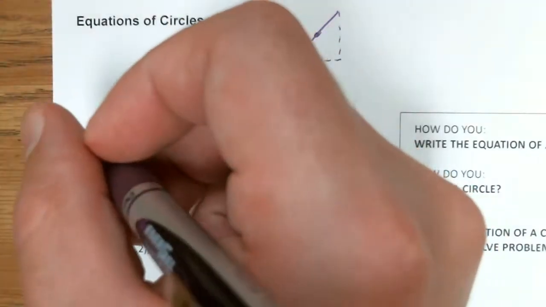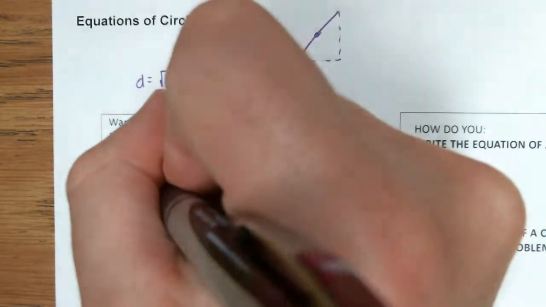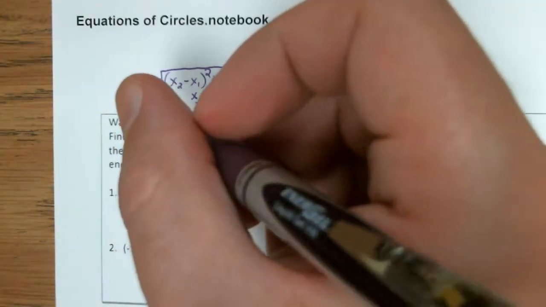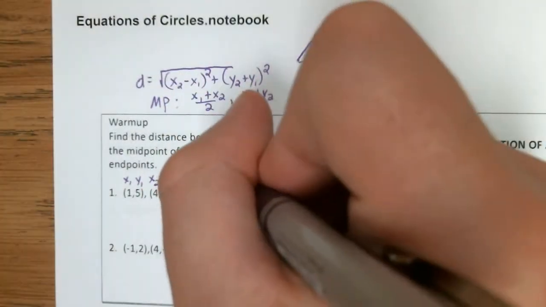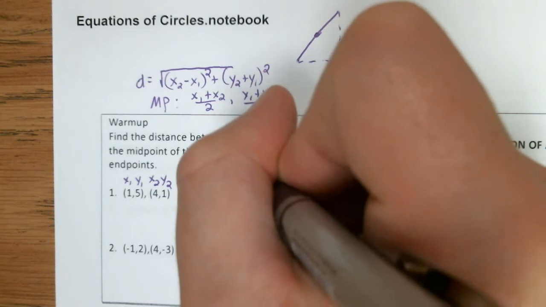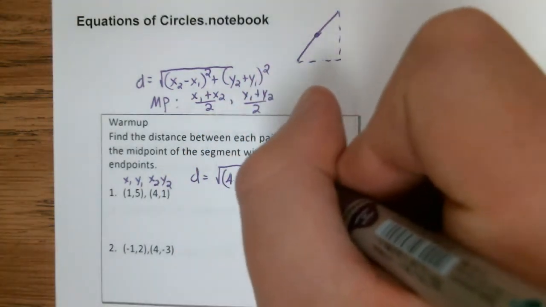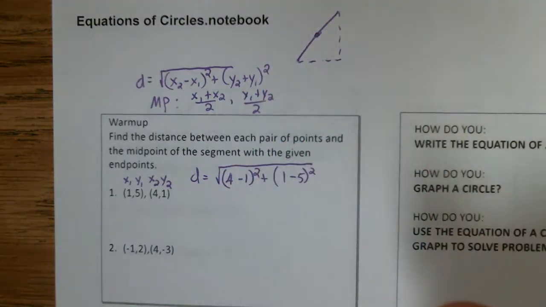Okay, so for this first one, I will let these be my 1s. Typically, I just let whatever coordinate point comes first be the 1s, and then the other one be my 2s, but it doesn't matter. Alright, and so we plug this into our equation, so we have distance is equal to x2, which is 4, minus the x1, which is 1, we're going to square that, plus y2, which is 1, minus y1, which is 5, we're going to square that.